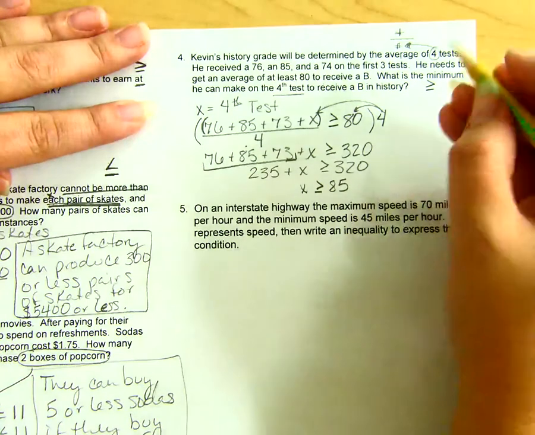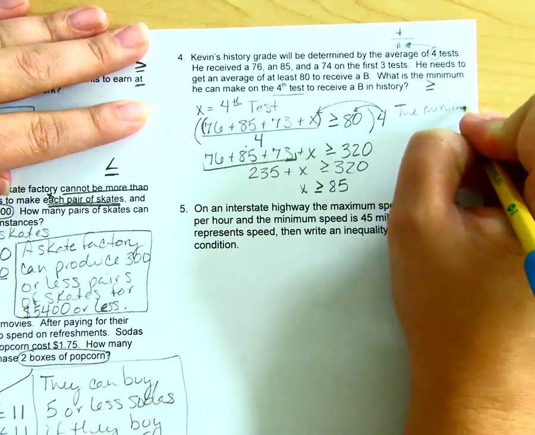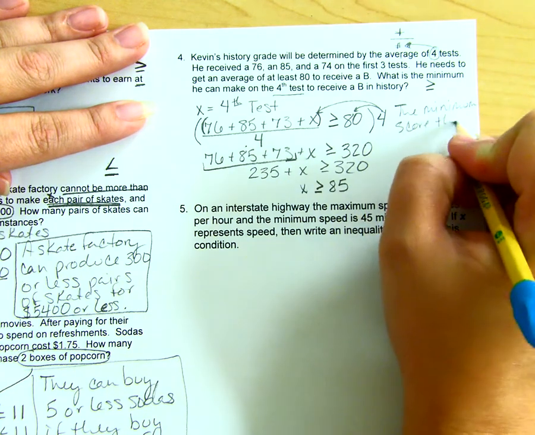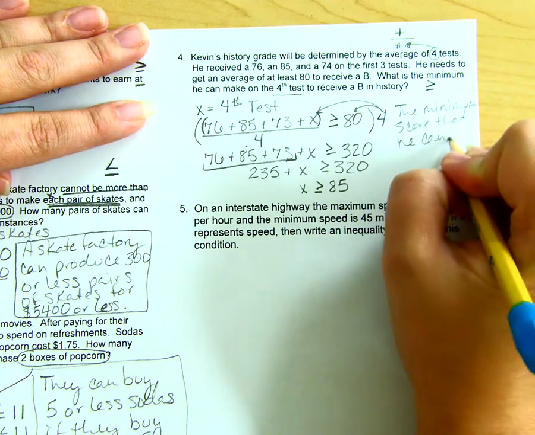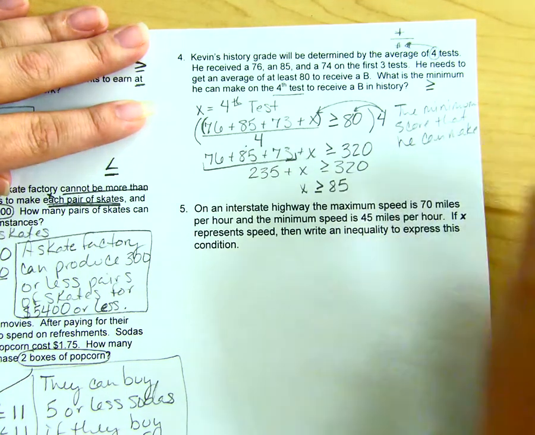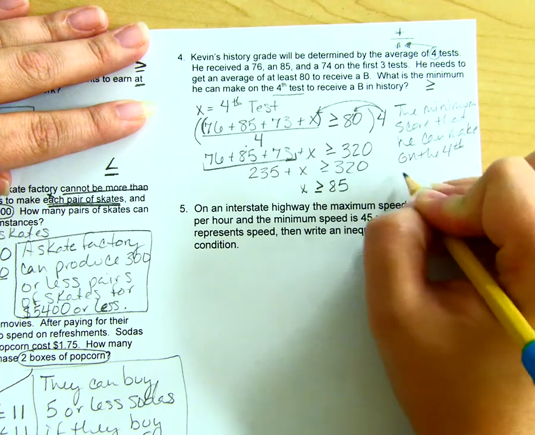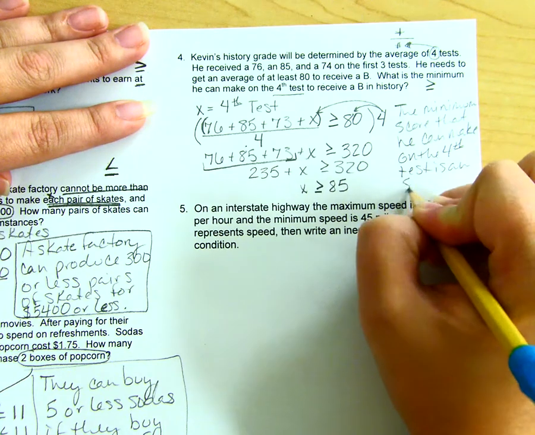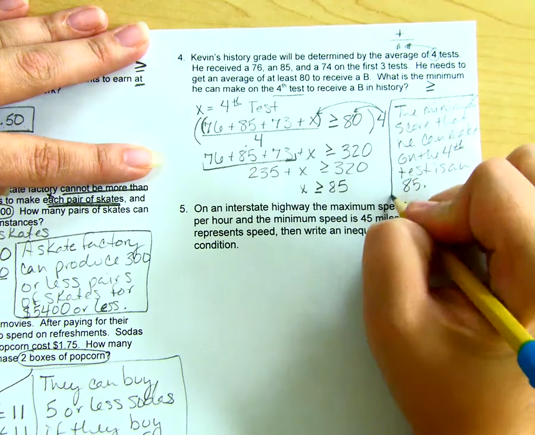So we're going to write that statement out. The minimum score that Kevin can make on the 4th test is an 85. Make sure you're always boxing your answers.